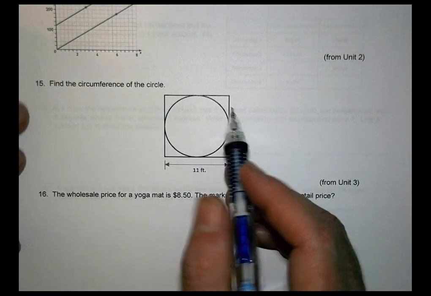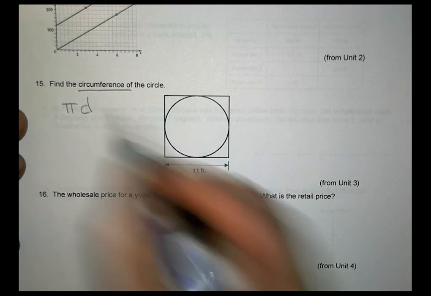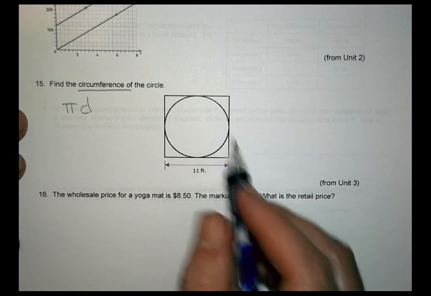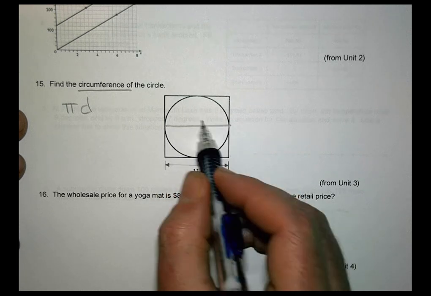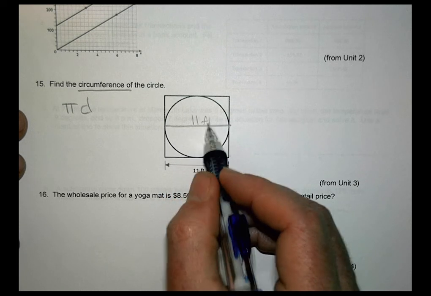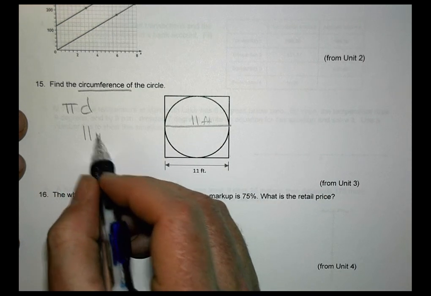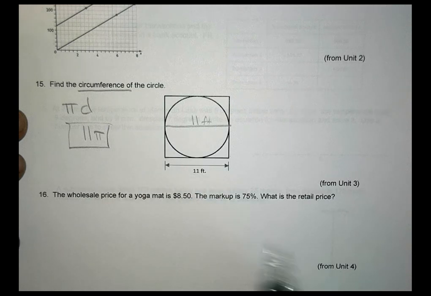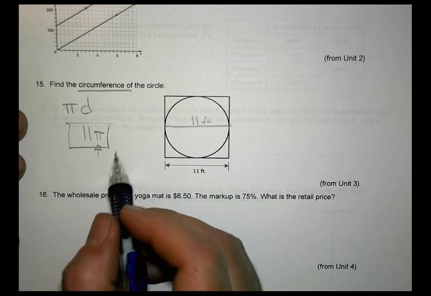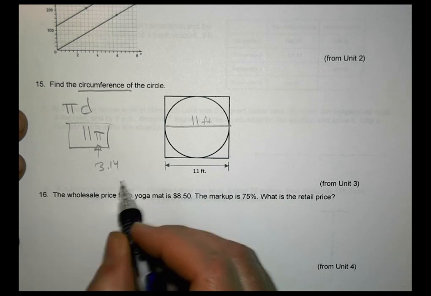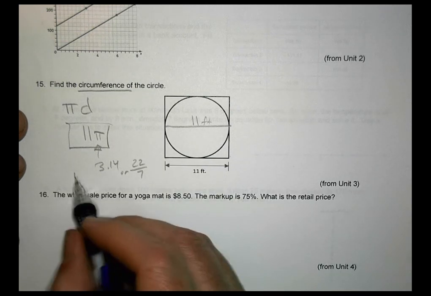Okay, circumference. Circumference is found by doing pi times the diameter. In this case here we have a circle, and it tells us the length from here to here is 11, which means the length from here to here is also going to be 11 feet. So we're going to put that in place of our diameter, and we'll multiply it by pi, and that's what we have. Again, always check to see if they want you to plug in this number to a calculator, or do you use 3.14, or do you use 22 over 7? I don't know. You figure out what that's going to be with your teacher.